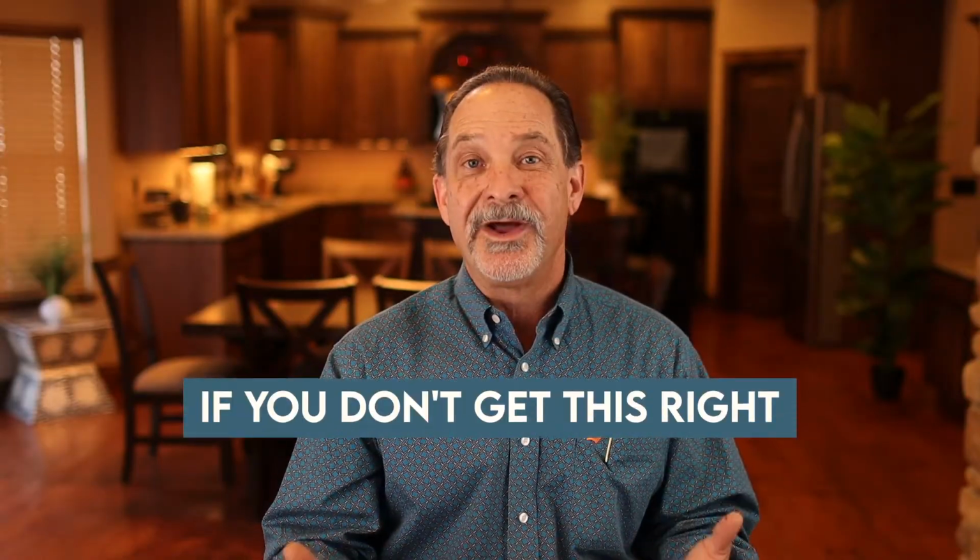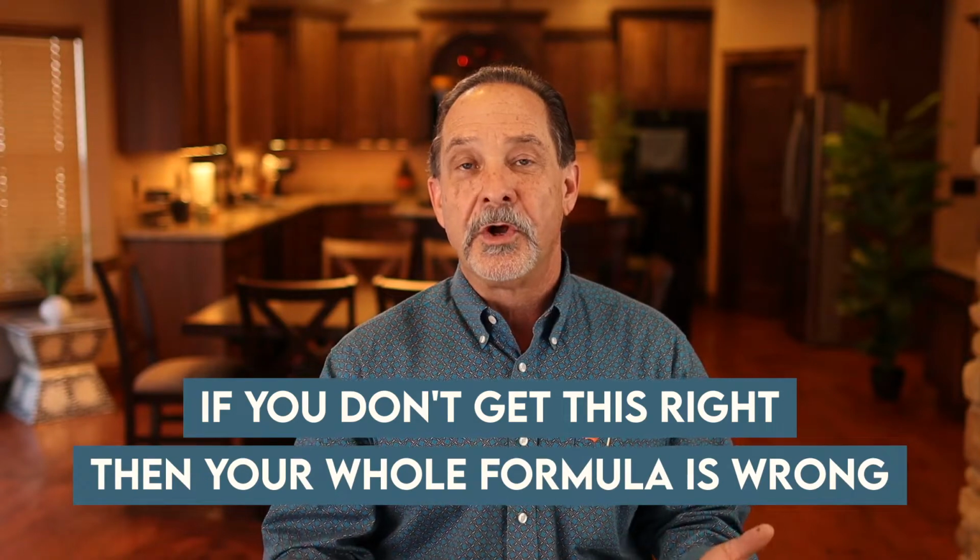The bottom line is this: if you don't get this right, then your whole formula is wrong. You have to get the rents right, and I'd rather be a little conservative than over-optimistic. If you have some friends that are really good landlords, maybe they're the best person to talk to about what you might be able to rent this prospective income property for.